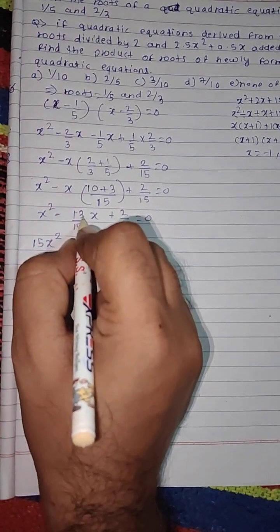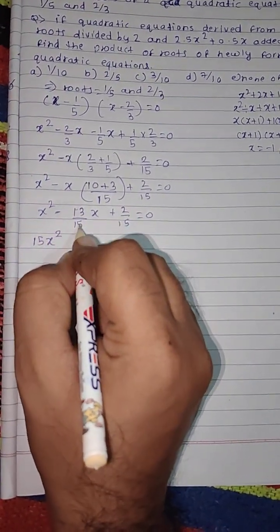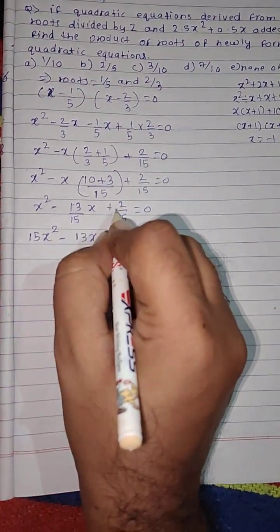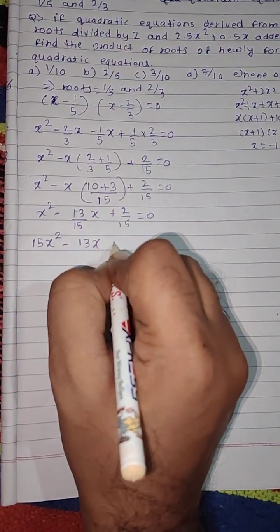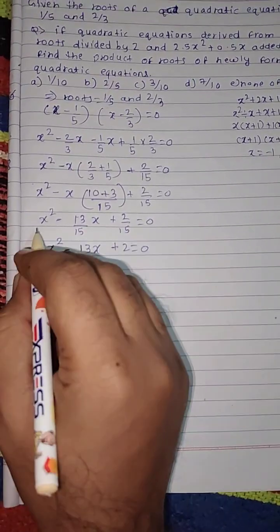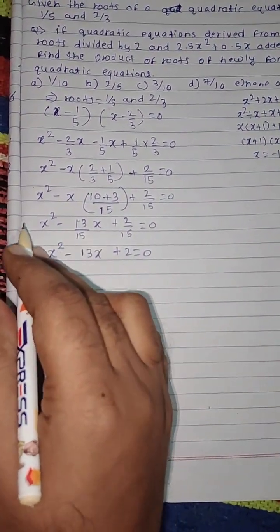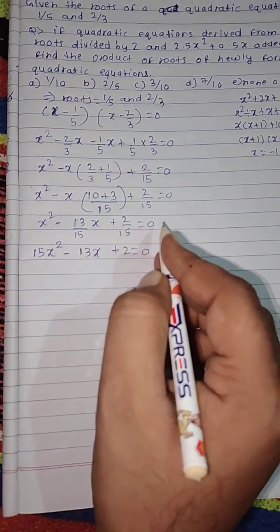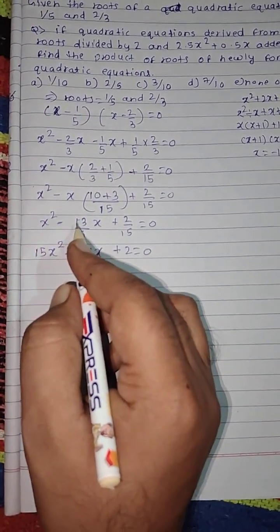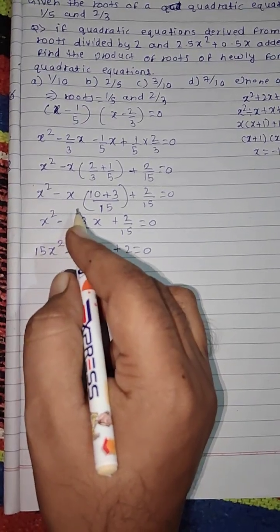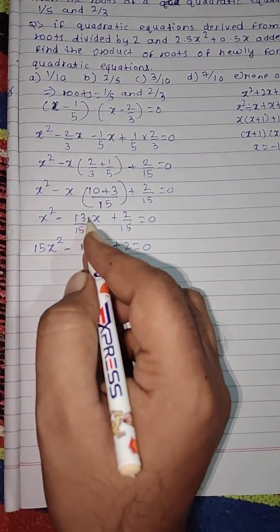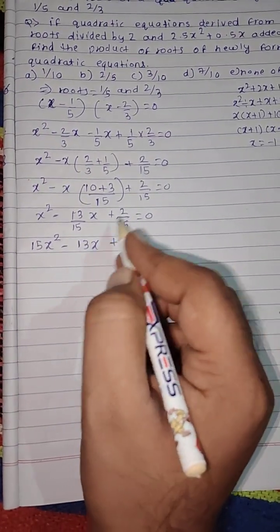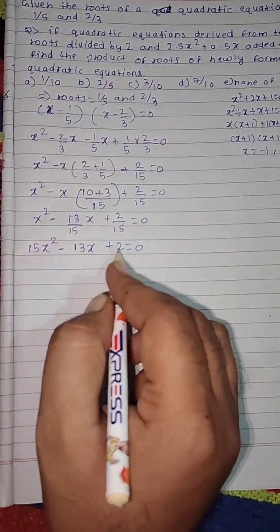So here what will happen? If you multiply by 15, the 15s will cancel, so minus 13x, and here 15 by 15 will cancel, so 2. I hope you understood this. I have multiplied the equation with 15, so I need to multiply 15 with all the terms. So 15 times x square is 15x square. For the second term, if I multiply numerator 15, denominator 15 will cancel, so minus 13x. And here also 2 by 15, if I multiply 15, the 15s will cancel. So like this we have got this.